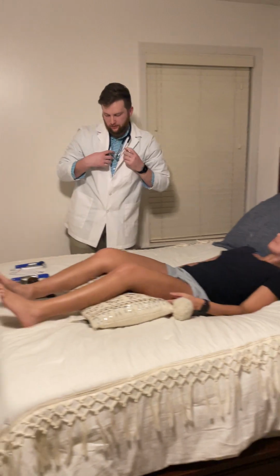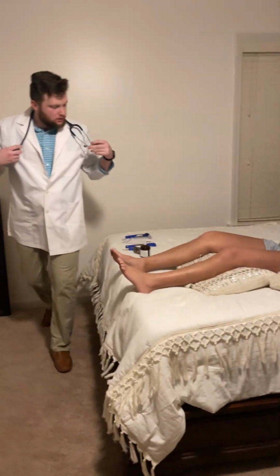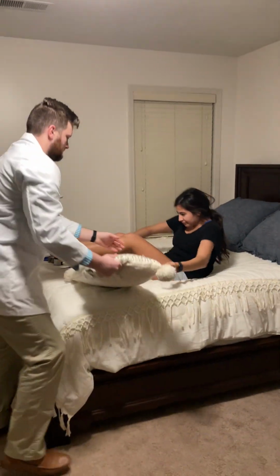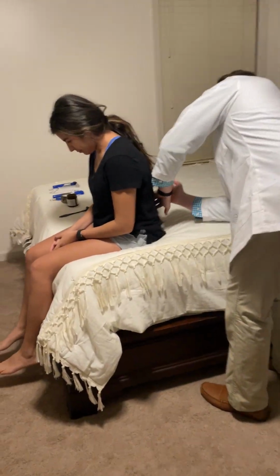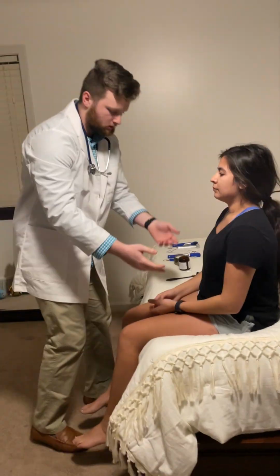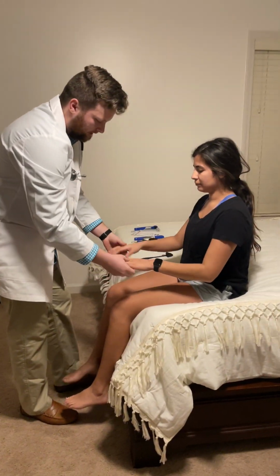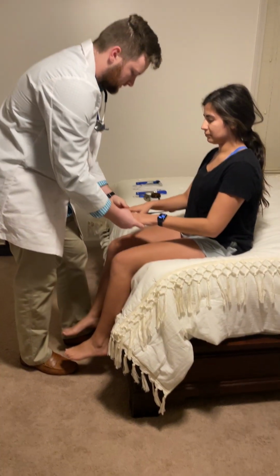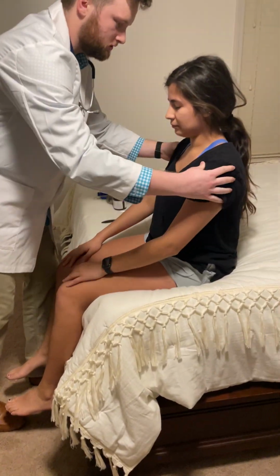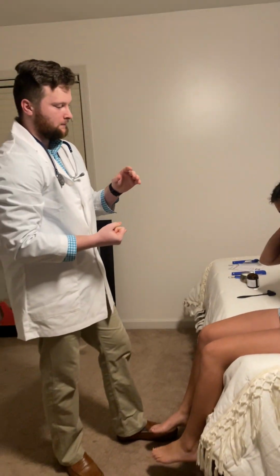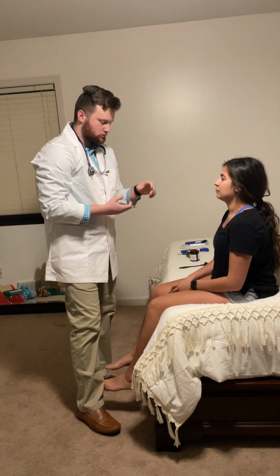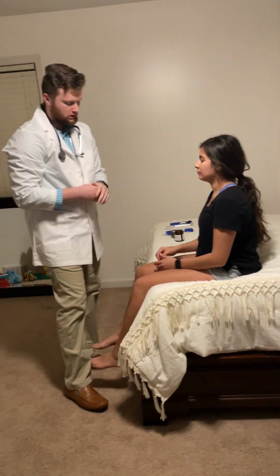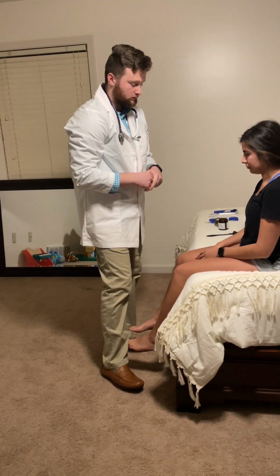Okay, and then we're going to... You can go ahead and sit up for me. All right, and then I'm going to percuss for CVA tenderness. Okay. All right, here we go. I'm going to inspect and palpate the joints of the hands, the wrists, elbows, and shoulders for symmetry, crepitus, nodules, tenderness, redness, swelling, and deformities.